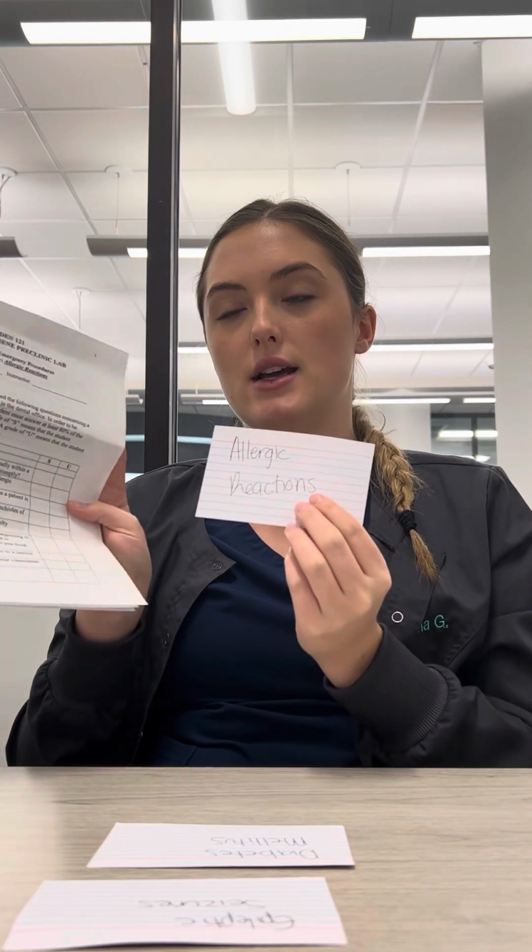Okay, last, allergic reactions. What is an allergic reaction? It is an immune response to something specific. So just an immune response. What type of allergic reaction occurs usually within a few minutes, and it may be fatal if not treated promptly? That would be type 1. What antibody is involved in a type 1 allergic reaction? And that would be the IgE. IgE, yeah.